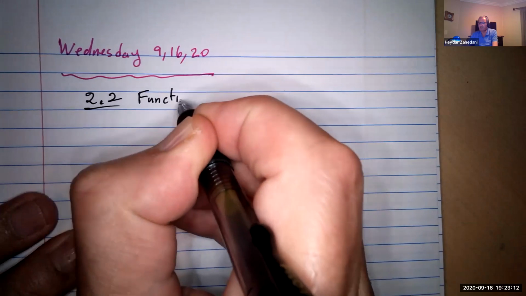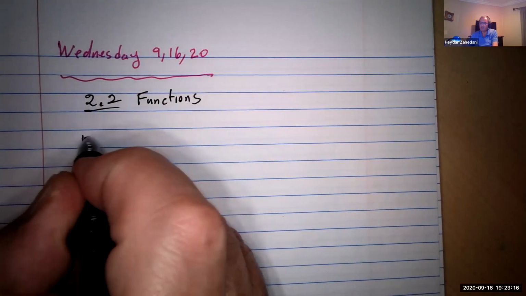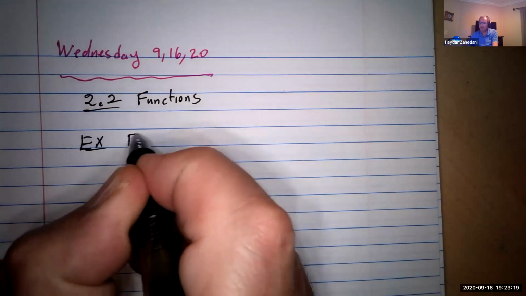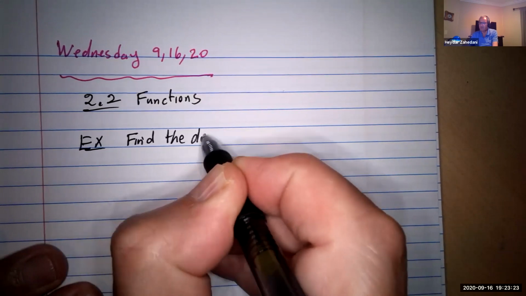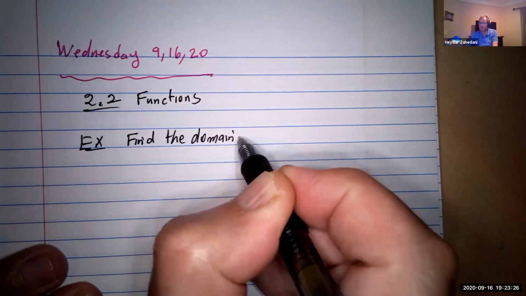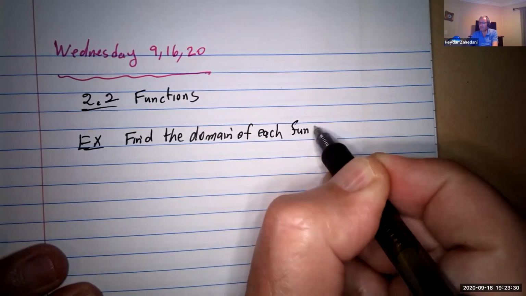Okay, so I just remind you quickly again because we need that domain that we did. We did a couple of types, but we didn't finish it. So we are continuing with this section 2.2, which is the notion of the functions. What we need to know is what is going to be the domain of the function. This is where we end up. Find the domain of each function.